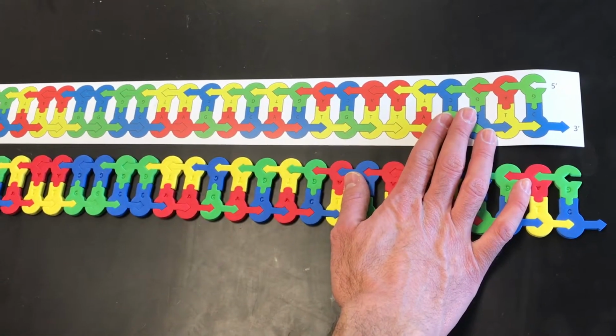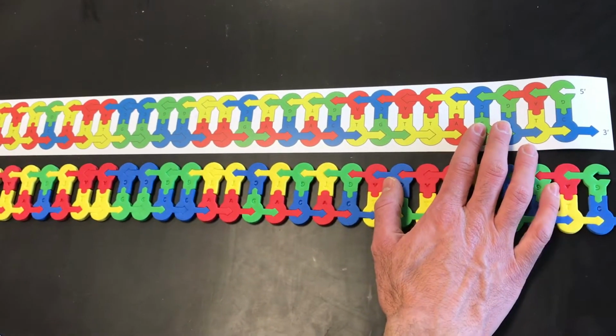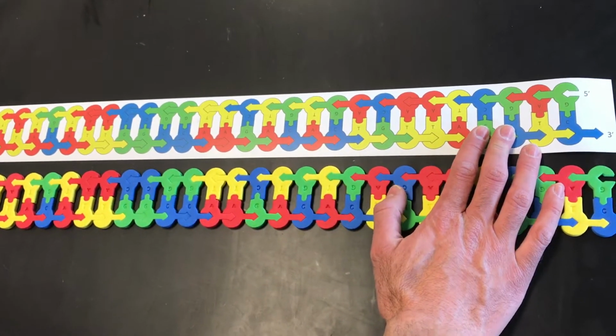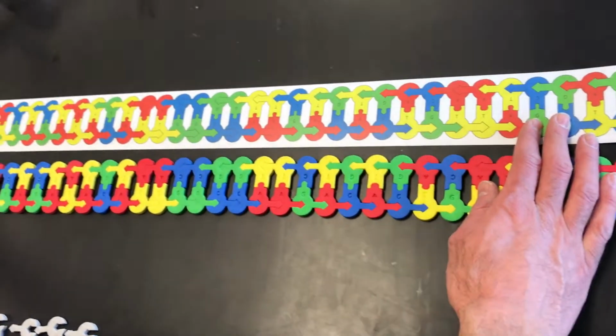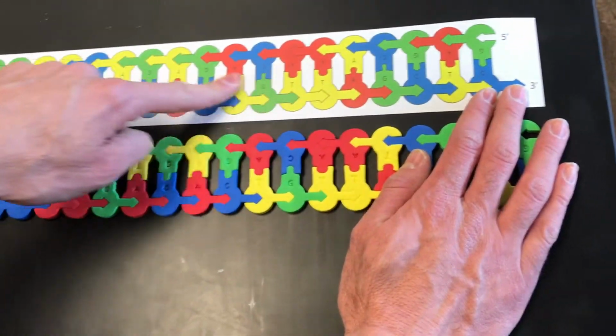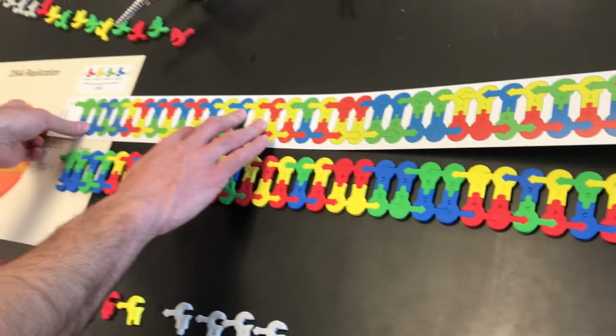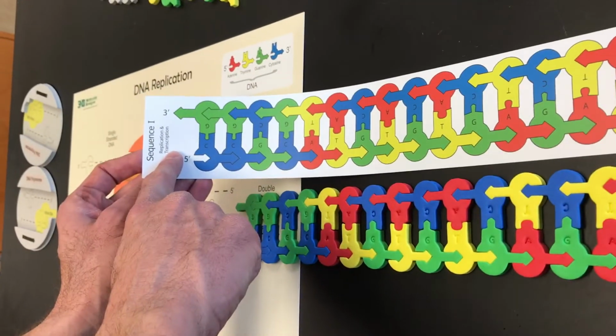Hello. So we are going to model the process of DNA replication today. You're going to get a kit with various materials, and you want to start by just setting things up, and then we're going to model the process. So first thing you're going to need is this strip right here. Make sure it's labeled sequence 1, replication, and transcription.